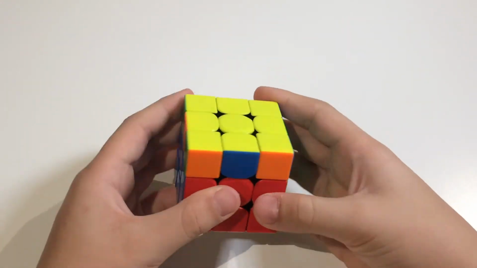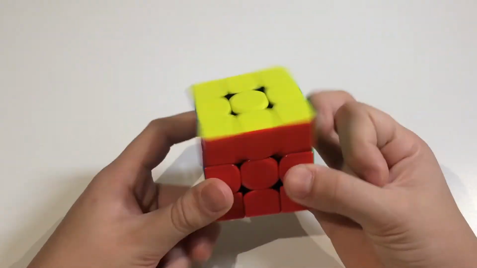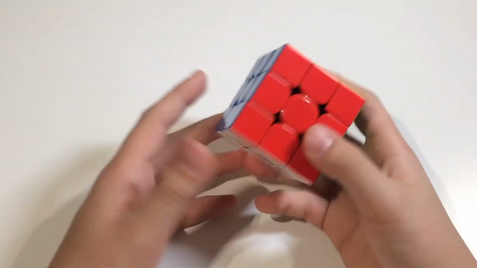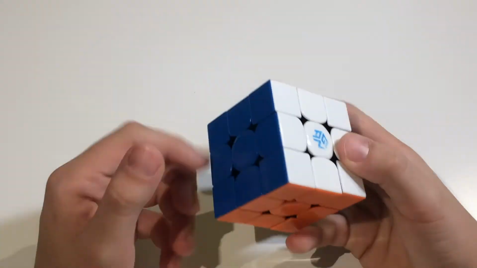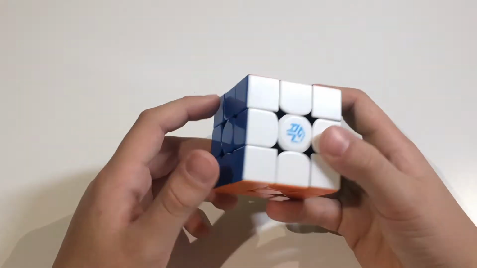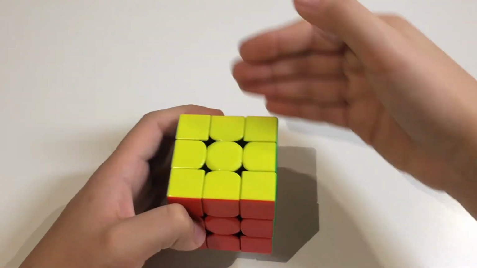To be honest, your inspection is the beginning of your solve, and it's going to be a snowball effect. So let's say if you don't look ahead in your inspection, you're not going to be able to look ahead again and again and again. It's going to create a snowball effect, which is going to make you slower.